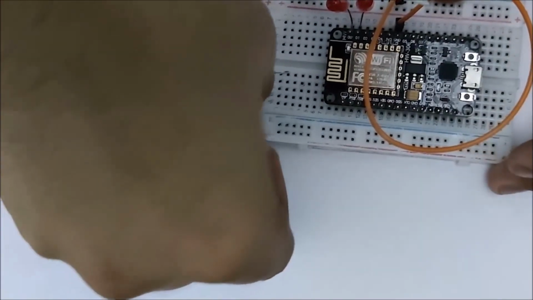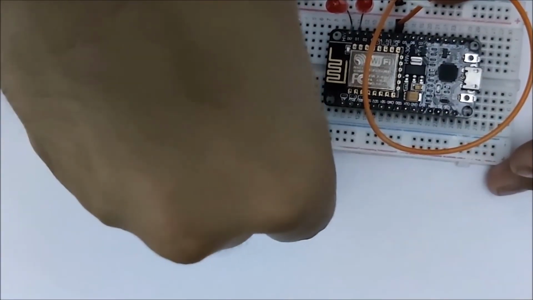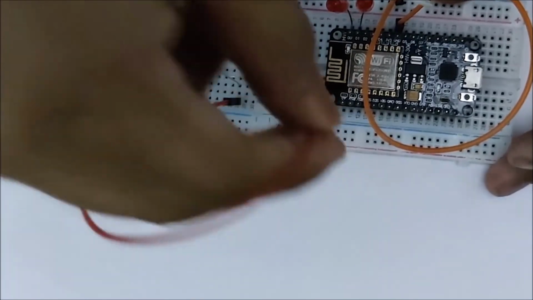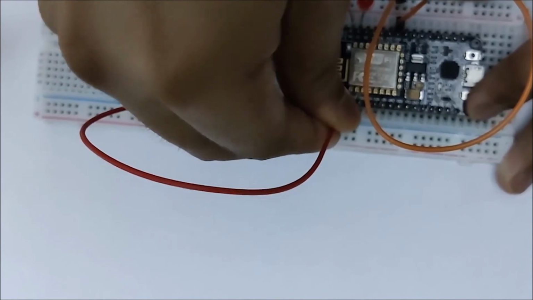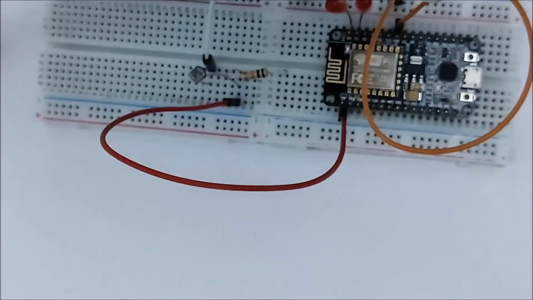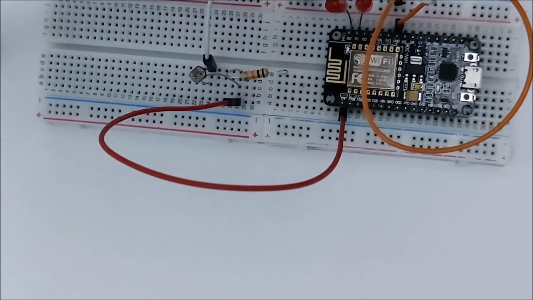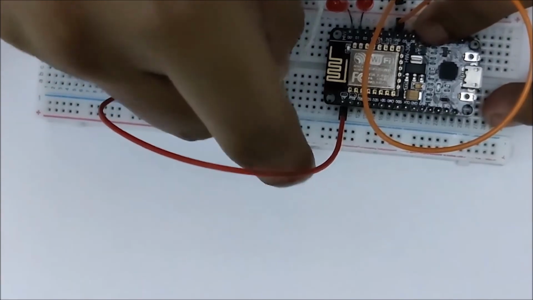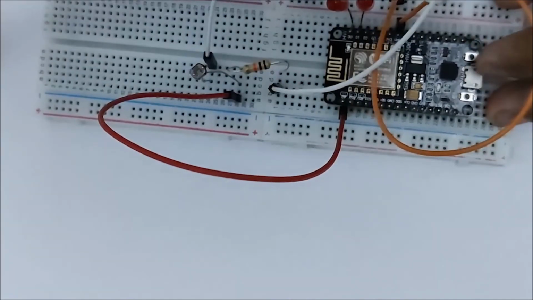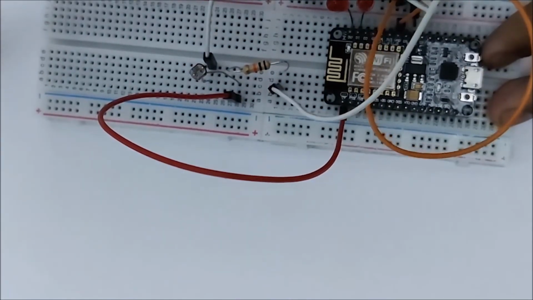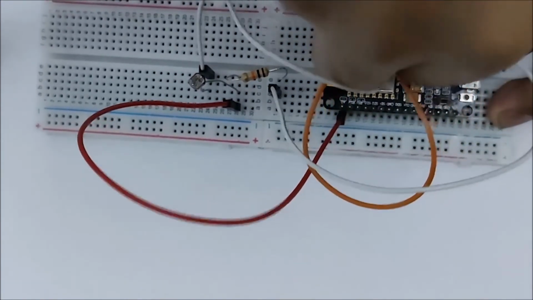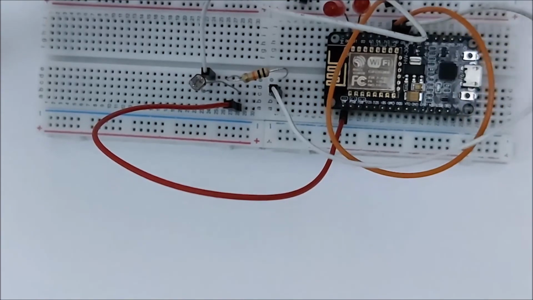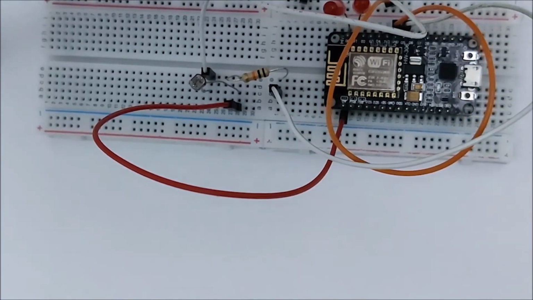We'll connect one terminal of the resistor to A0, that is analog 0 of the NodeMCU, and the other terminal, that is across the resistor, to the 3.3 volt for the power supply. And that completes our circuit.